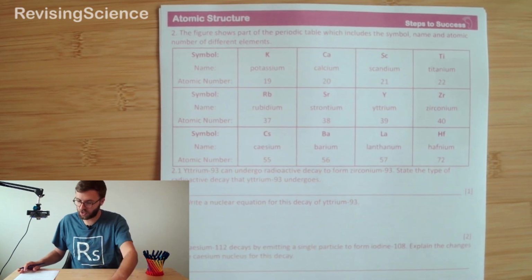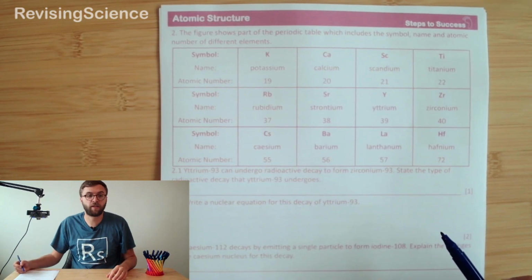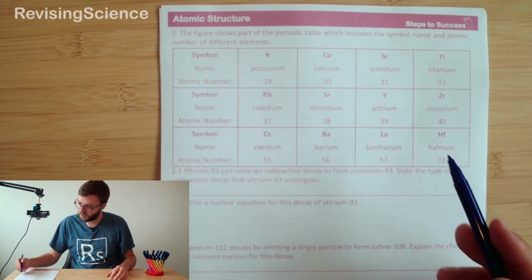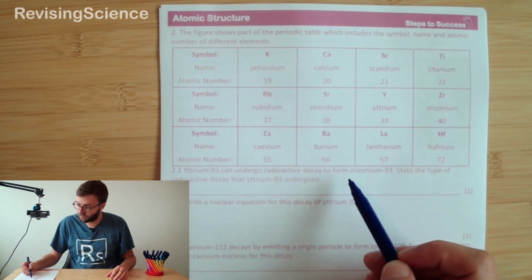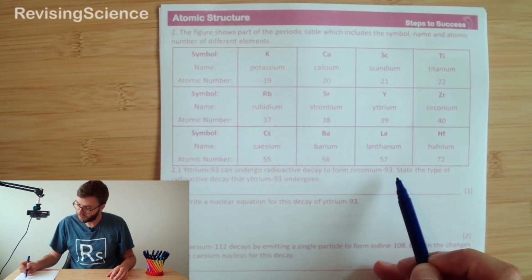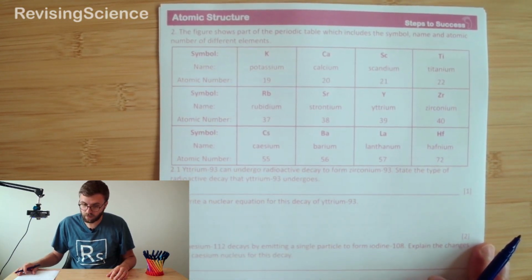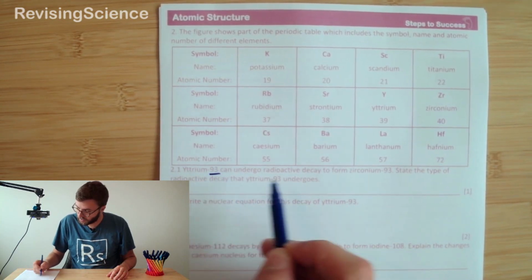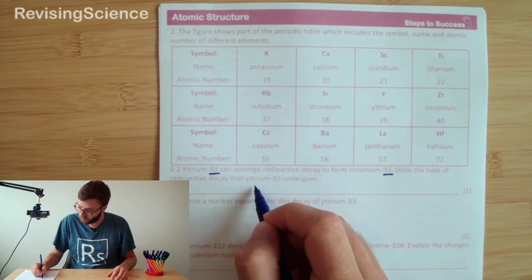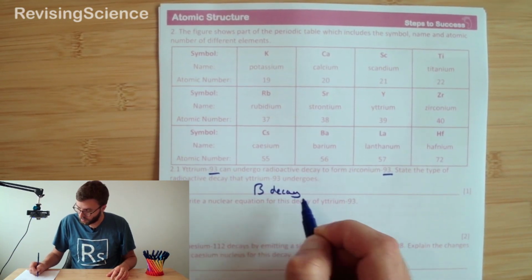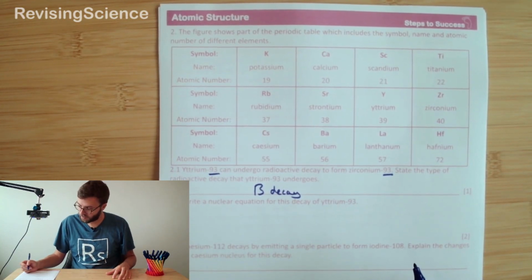Okay, moving on to question number 2. Question number 2, again, shows us parts of the periodic table, because we won't be given one in our exam. It says that yttrium-93 can undergo radioactive decay to form zirconium-93. State the type of radioactive decay that yttrium-93 undergoes. Well, we can see here that the mass doesn't change. So therefore it can't be alpha decay. So we know it's going to be using beta decay, which releases an electron and therefore doesn't change their overall mass.